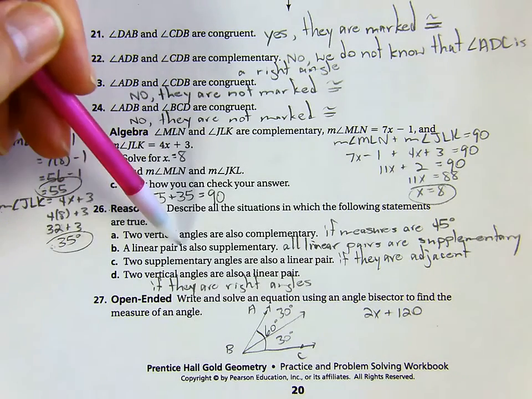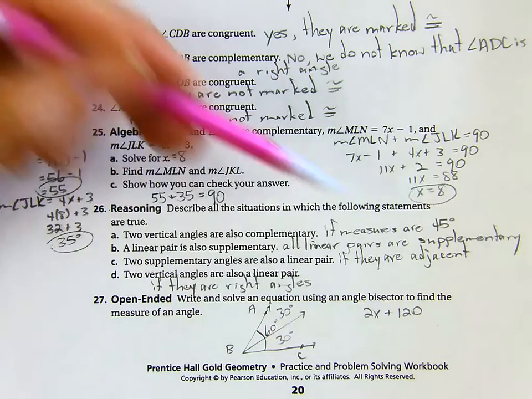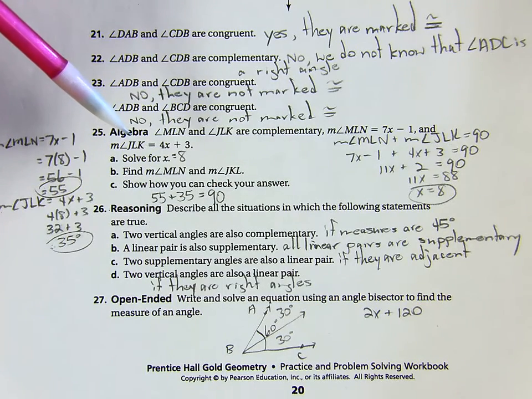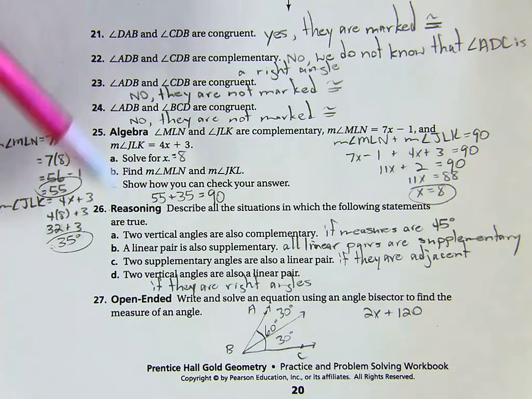Next, a linear pair is also supplementary. All linear pairs are supplementary. So that would be pretty easy to describe. If it's a linear pair, together they add up to be a straight angle.